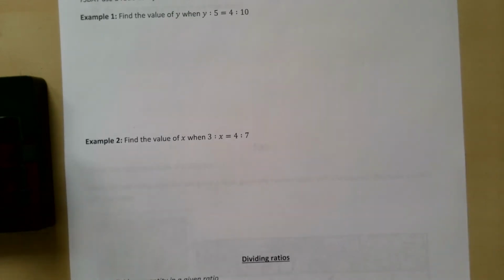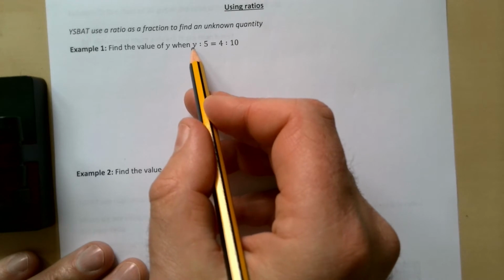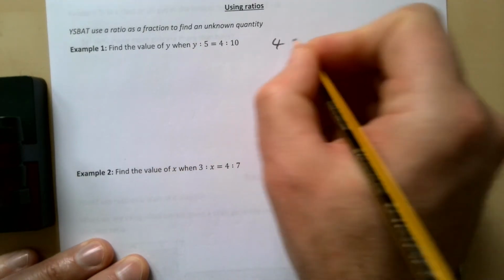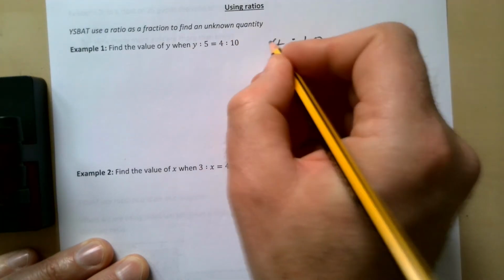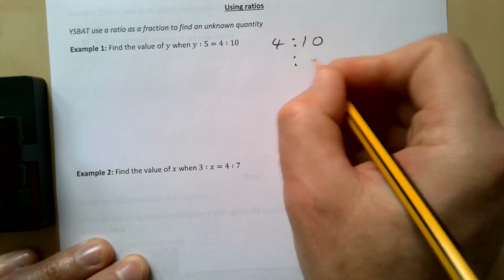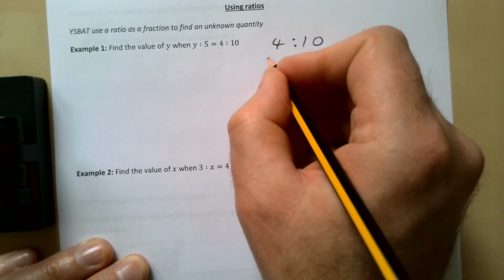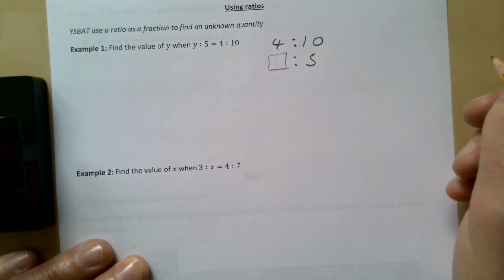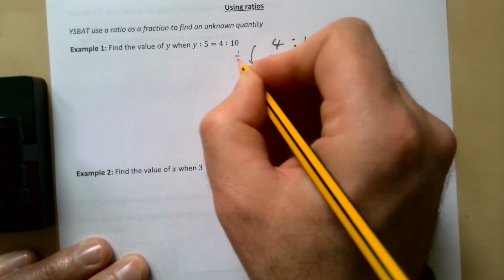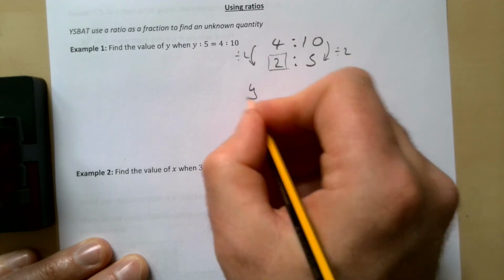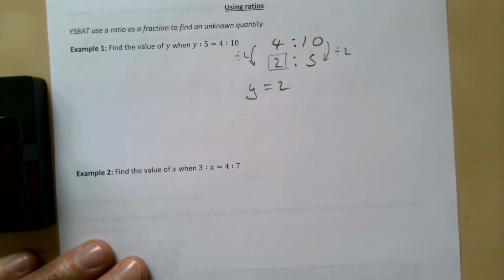Using ratios, this tends to be a little bit tougher. Find the value of y when y to 5 is 4 to 10. I often try and set it up so I first of all get the one that I know both of. So I know both of these bits of this ratio, so put it on the top, and then I check and see. So my y is going to go in here. How do I get from 10 to 5? I divide by 2, so I'm going to divide this by 2 as well. And so in this case then y must equal 2.